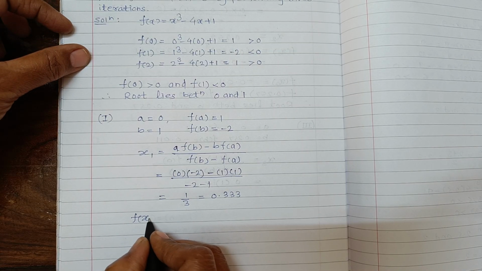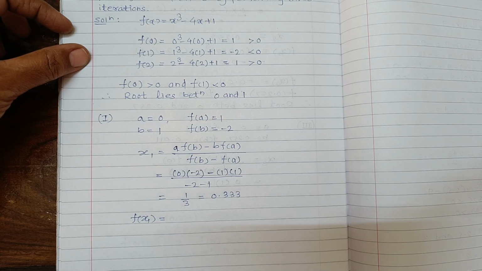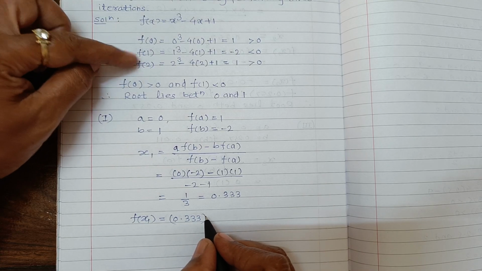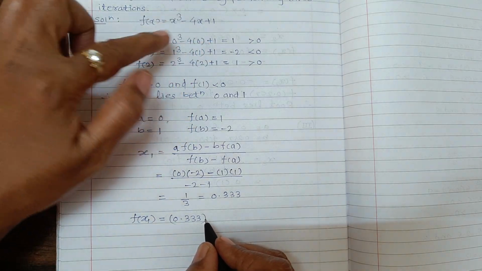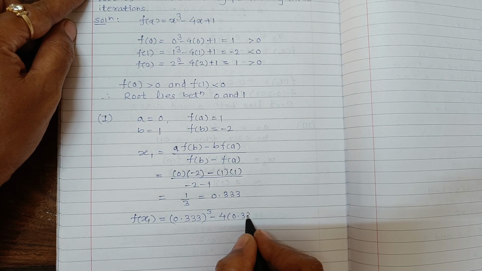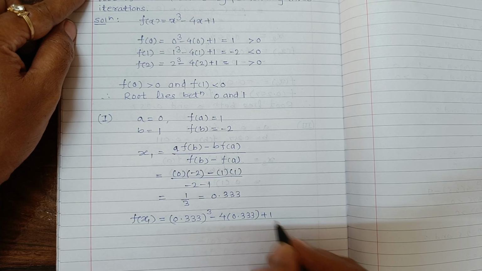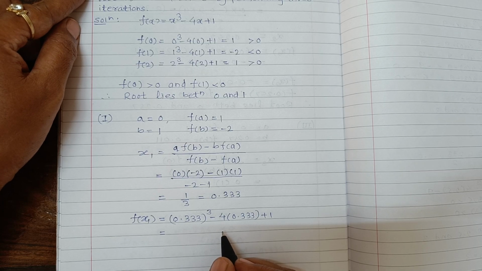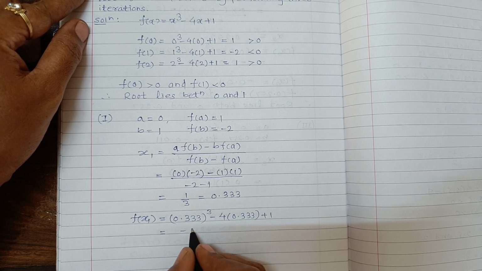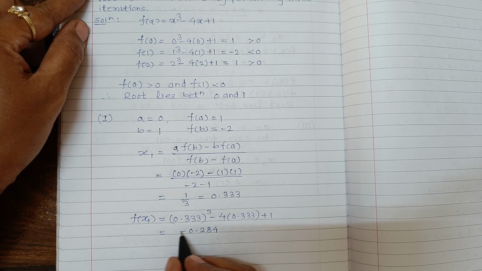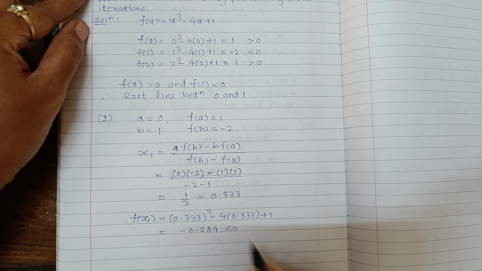Now let us find f of x1. f of x1, replacing x by 0.333 in f(x). Now f(x) is x cube minus 4x plus 1, minus 4 into x is 0.333 plus 1. If we simplify this using calci, then this is equal to minus 0.284, and this value is negative, means less than 0. Okay.